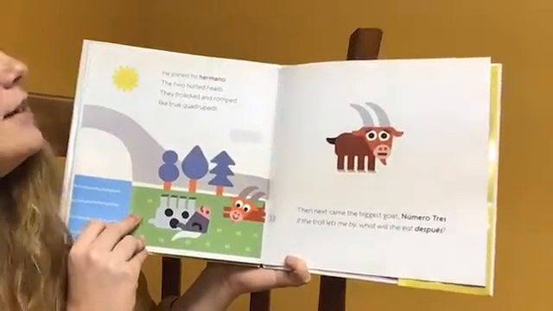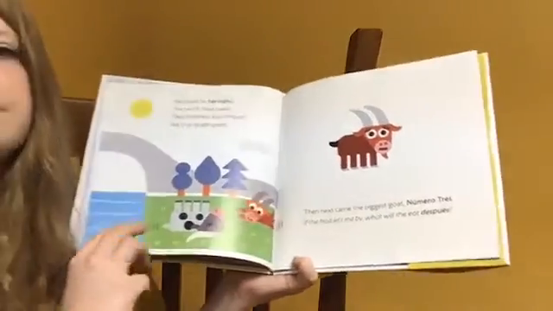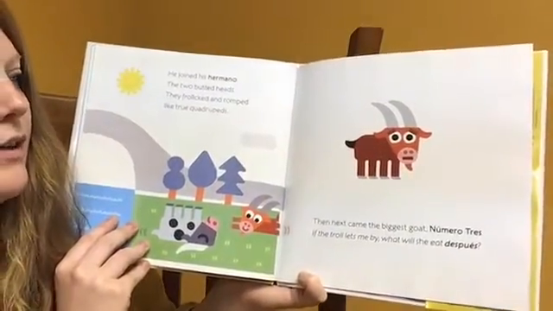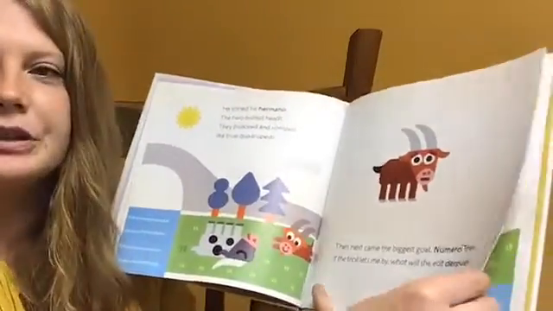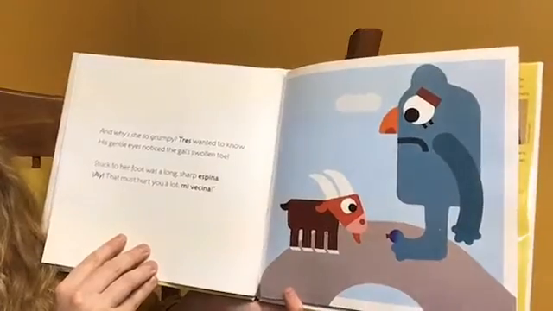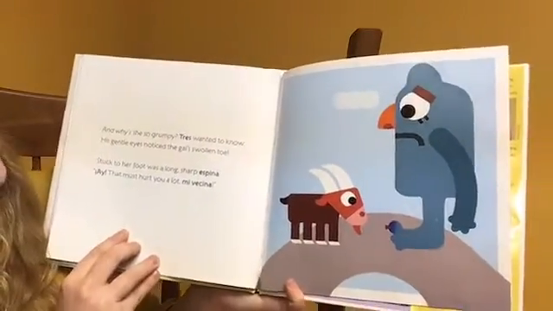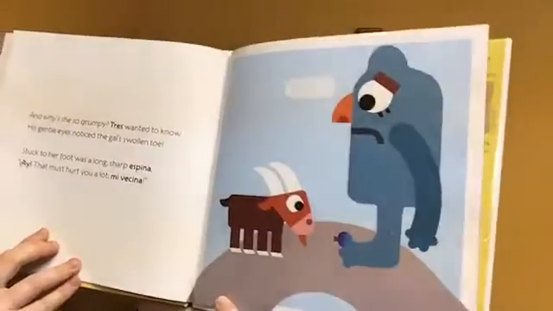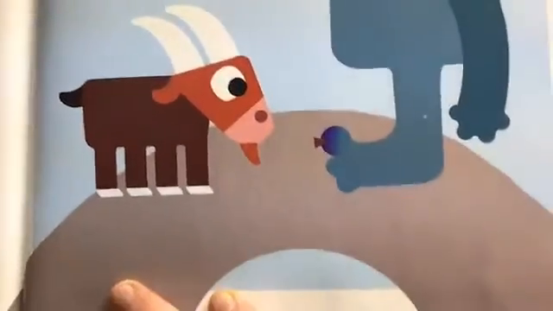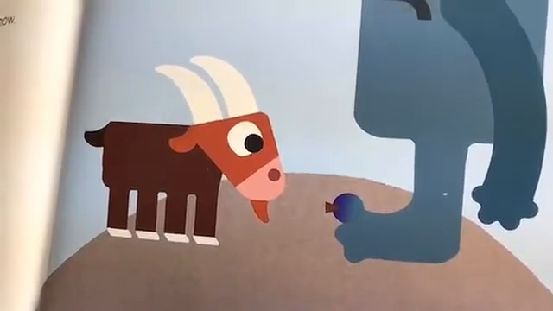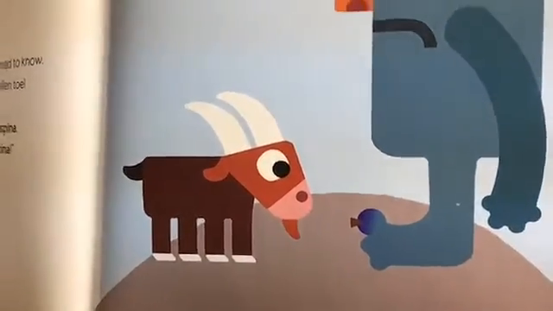Then next came the biggest goat, numero tres. "If the troll lets me by, what will she eat después?" After. If he's the last one, who can he convince that the troll should eat? And why is she so grumpy? Tres wanted to know. His gentle eyes noticed the gal's swollen toe. Stuck to her foot was a long, sharp espina, thorn. "Ay, that must hurt you a lot, mi vecina, my neighbor."